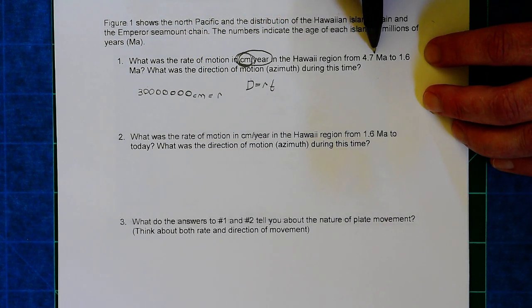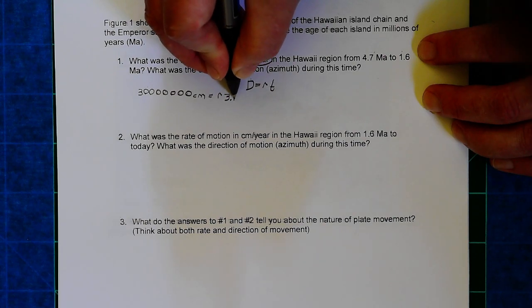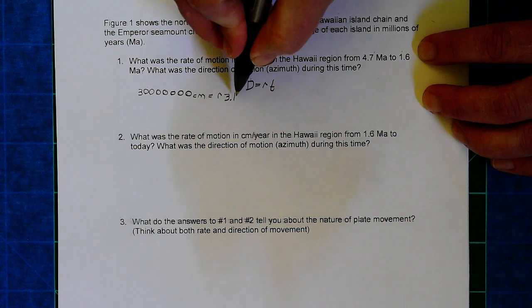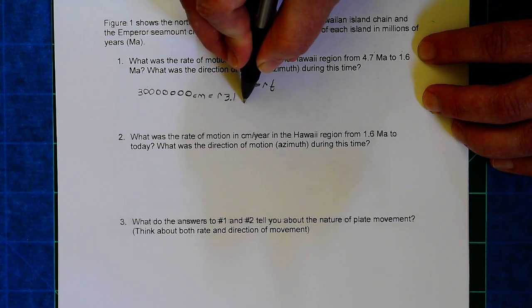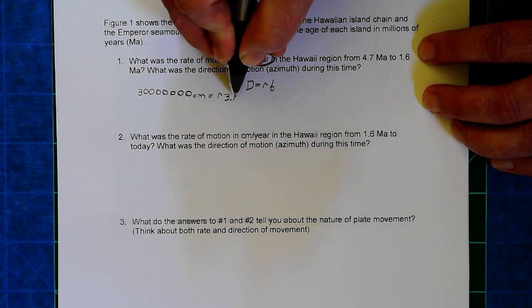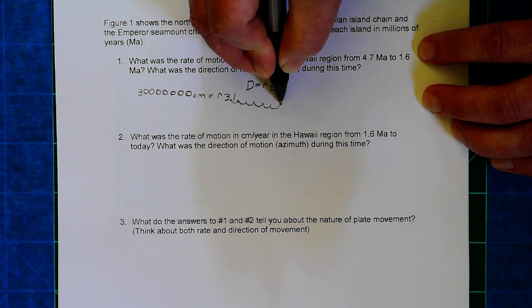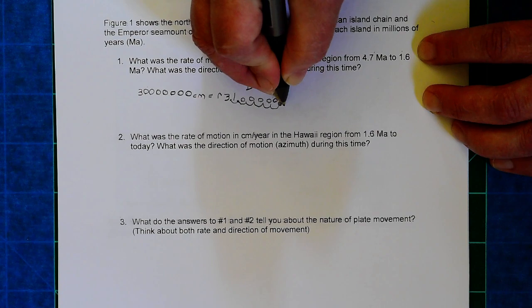Now, there's our rate, which we want to calculate, and how much time do we have? Well, 4.7 to 1.6 is how long? 4.7 minus 1.6 is 3.1. So that's 3.1 million years. But again, we want this in years. So to turn 3.1 million years into simple years, you move the decimal place over 6 spots. So this would be 1, 2, 3, 4, 5, 6. Fill these in with zeros, and that's how many years.